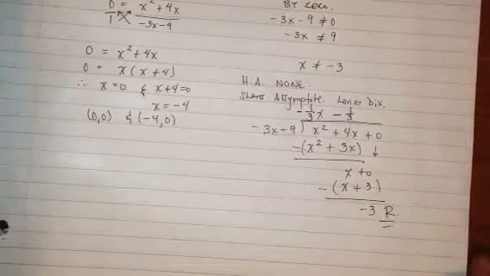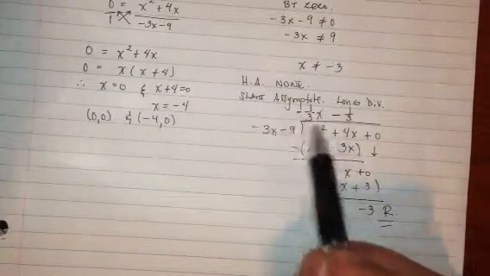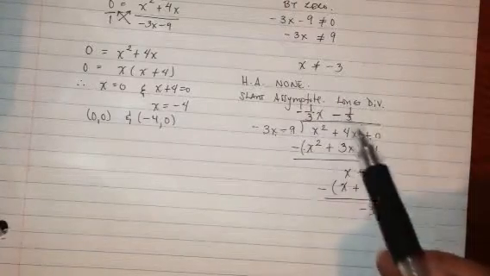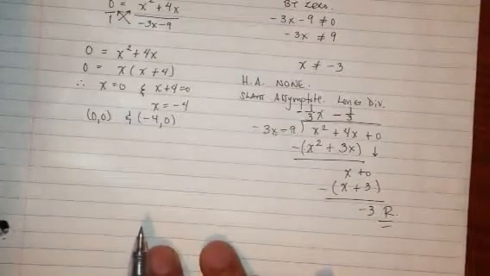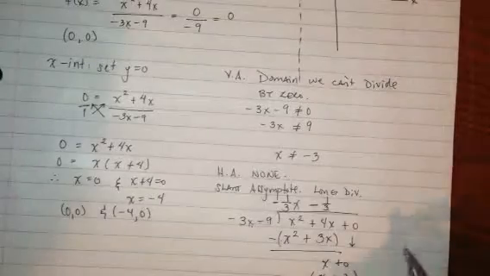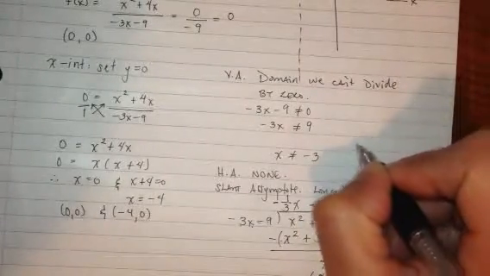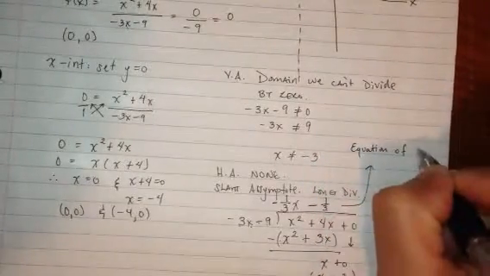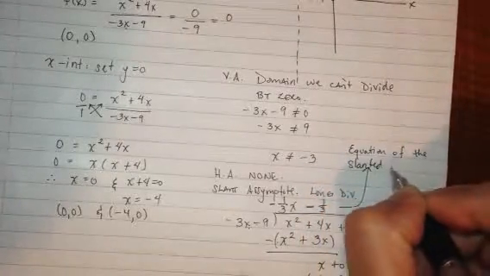Okay? But for us, because we have a slant asymptote, this is my equation of the slanted asymptote. Okay? So this is what I'm going to graph. This is going to be my dotted broken line. I don't care about the remainder. That's not useful. So negative 1/3 x minus 1/3. Okay? So that's the equation of the slanted asymptote.